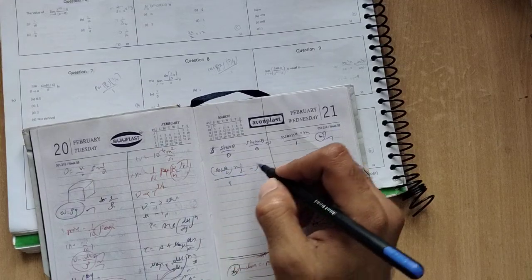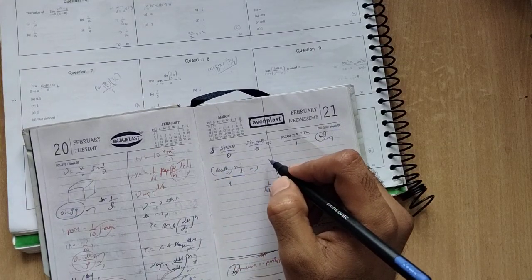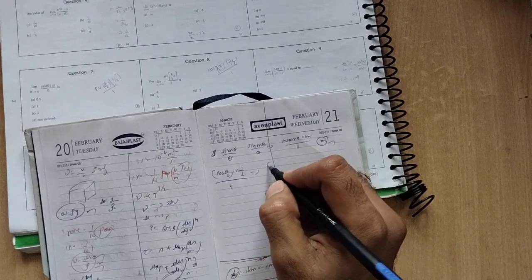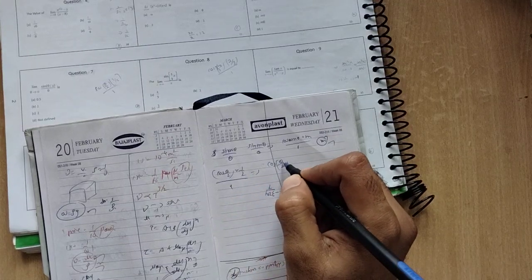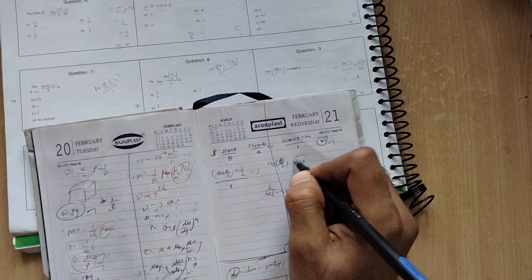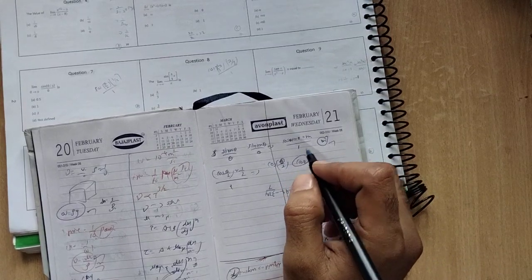Suppose you can see this one, cos theta by 2. What is the value of cos? You can see cos 0 divided by 2. Anything, I mean 0 divided by anything is 0 only, so cos 0 only will be this. So don't get confused.